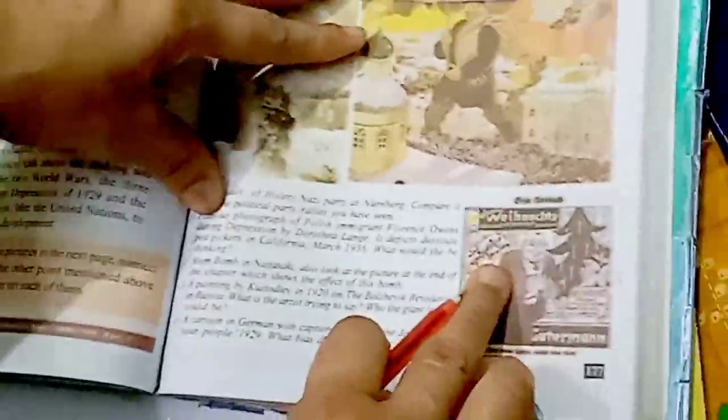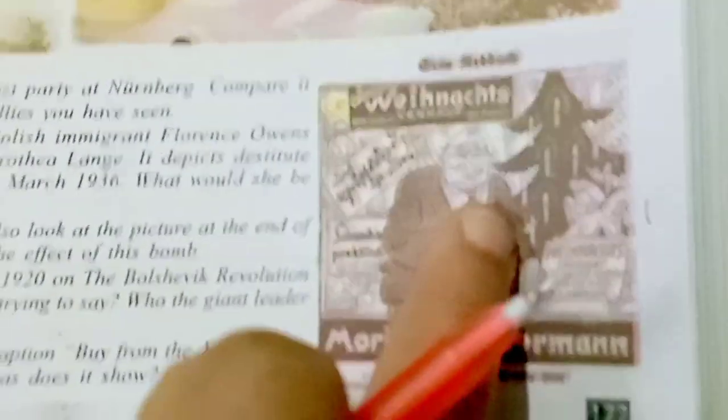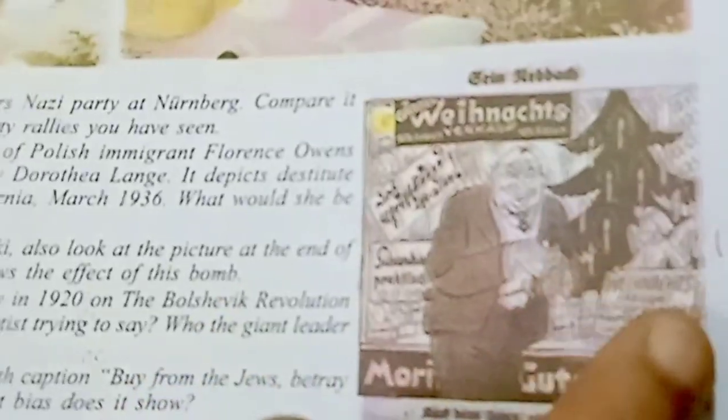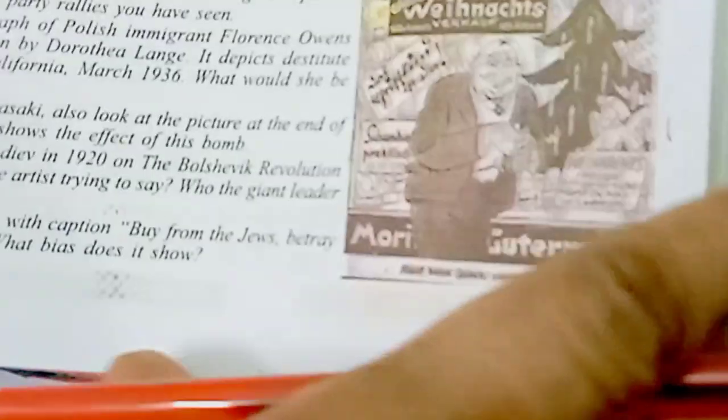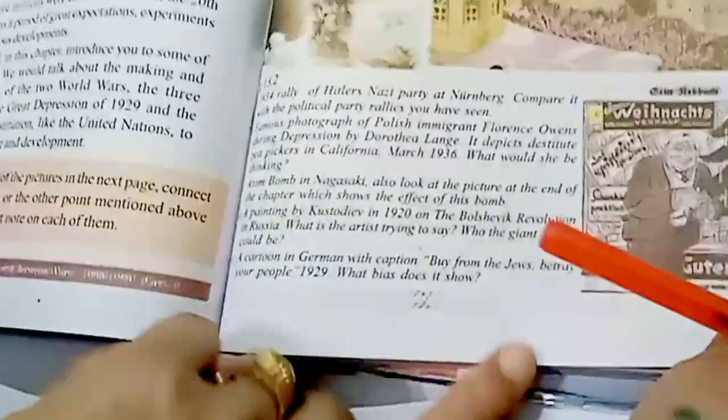For this picture, actually we don't have any information in the textbook, but here what this picture is about is given. So by seeing these simple pictures also, we get a lot of information. First of all, one thing you remember, students: in which content of the textbook this picture is given, that you have to observe. It is very, very important.